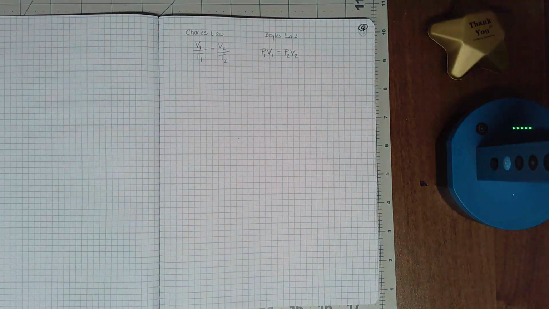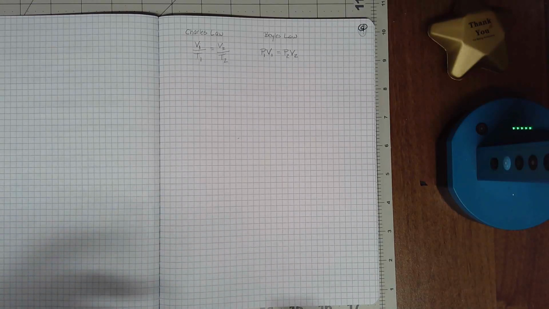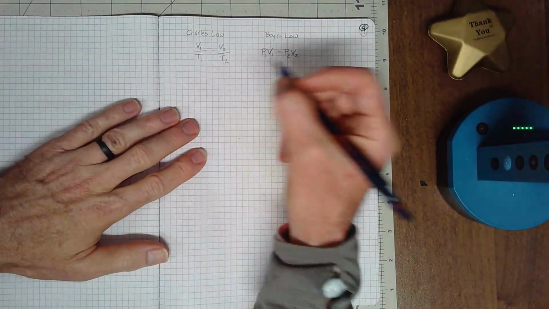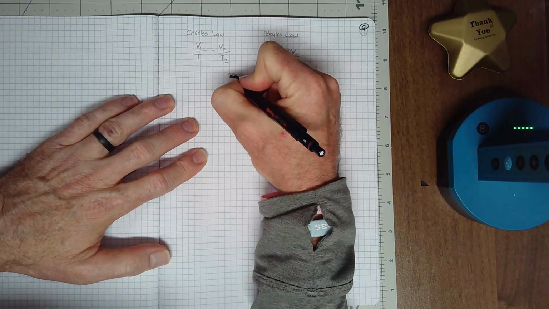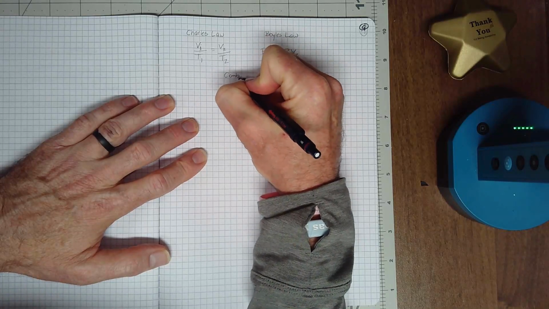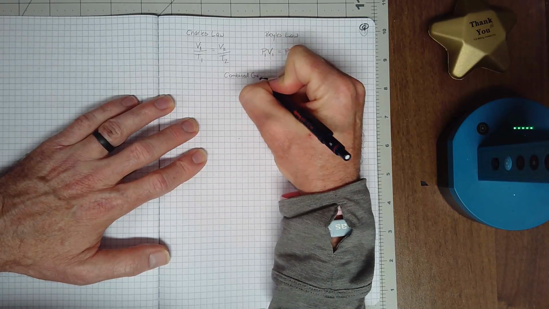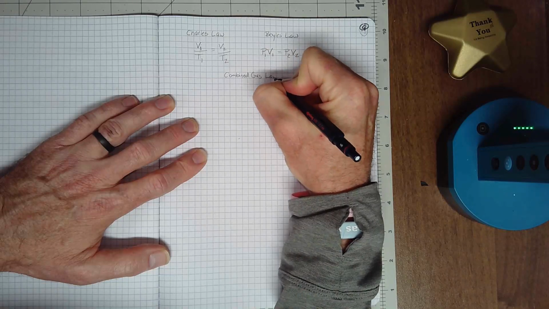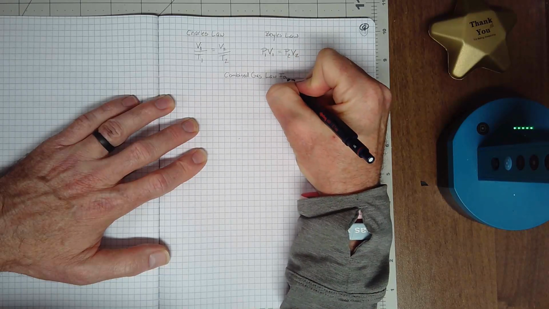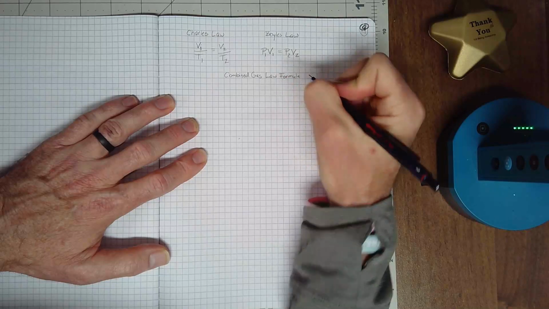Now, we do have a version of this formula that is really just a combination of the two. When we look at the combined gas law formula, you can see that it is just the two formulas put together.